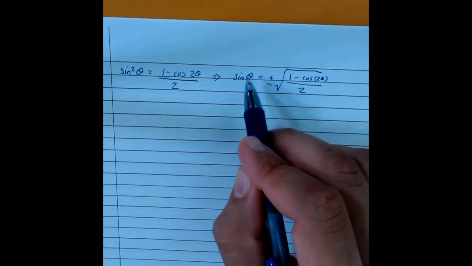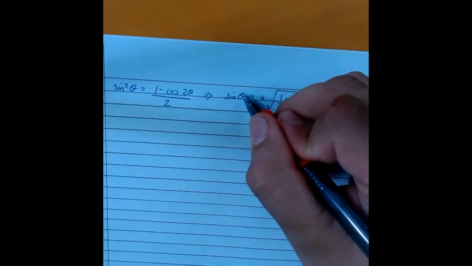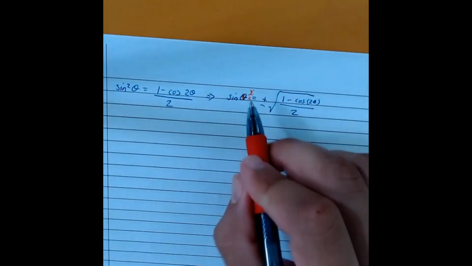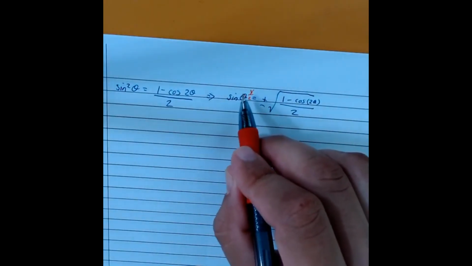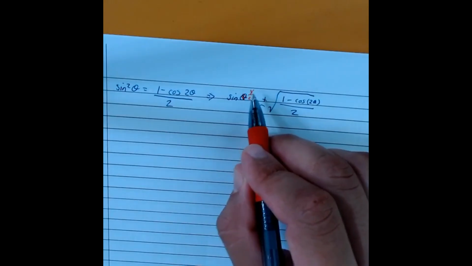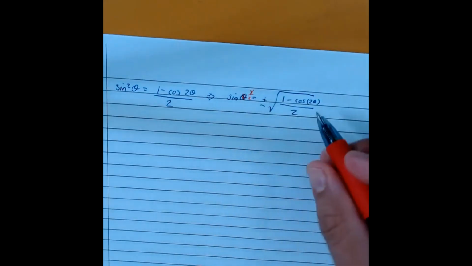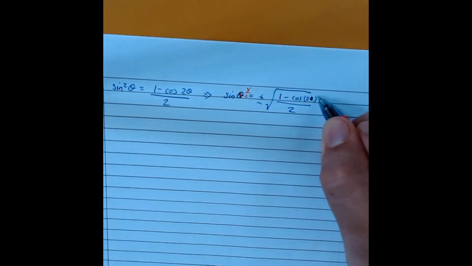over 2. But now let's say we took that theta and replaced it with something else. Let's say that theta got replaced by, say for example, x over 2. Right? You can replace things with whatever symbol you like. I can replace theta with w, with p, with x. Here I'm going to choose to replace that theta with x over 2. It's just a variable, it's just a notation, x over 2.